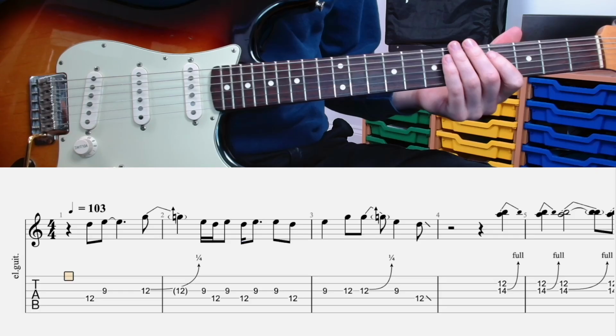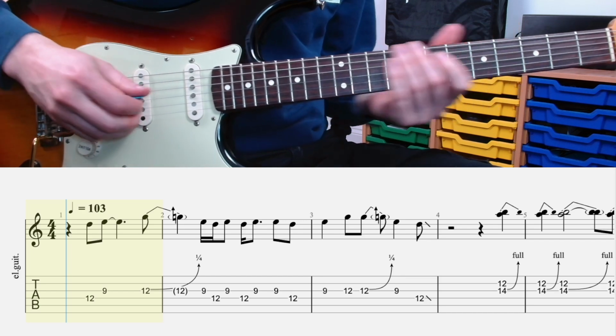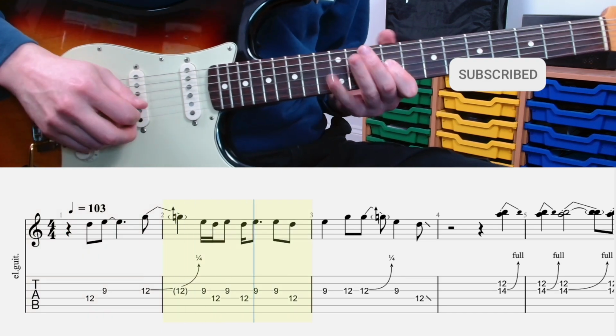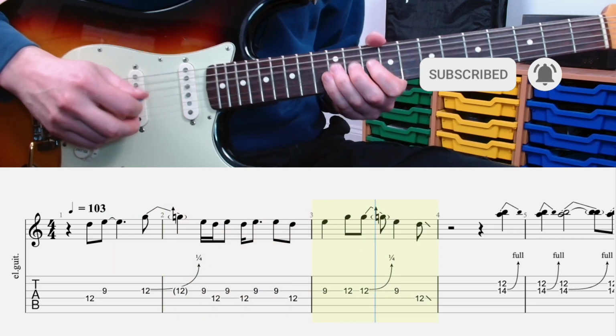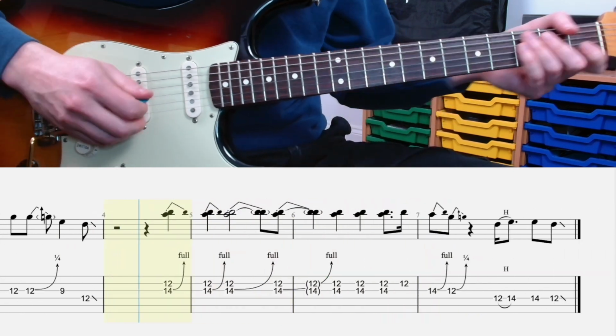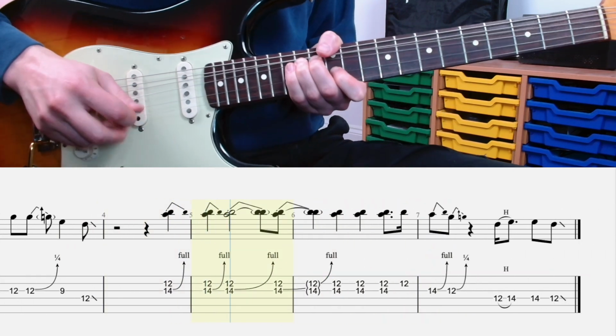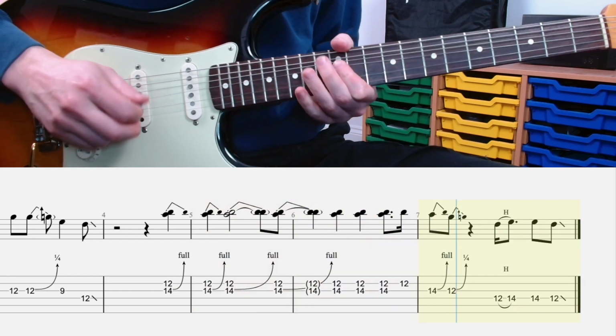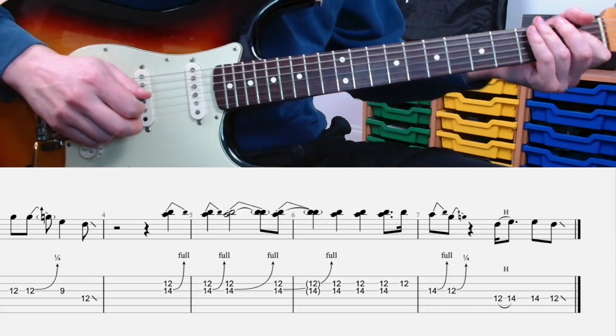Wonderful. Now, how about a bit of the solo? I'll put the tabs on the screen and you can give this a go if anyone fancies it. Okay, if you're practicing this at home, do a bit of a loop. So I'll loop it with the pedal. Ready? Here we go.